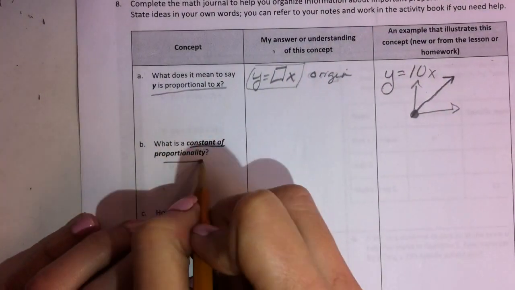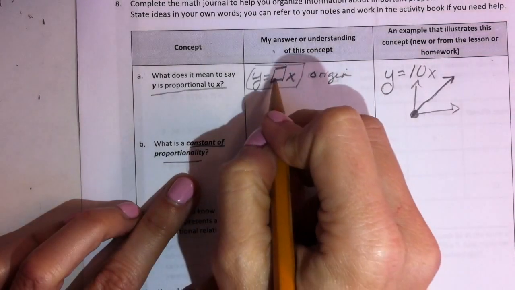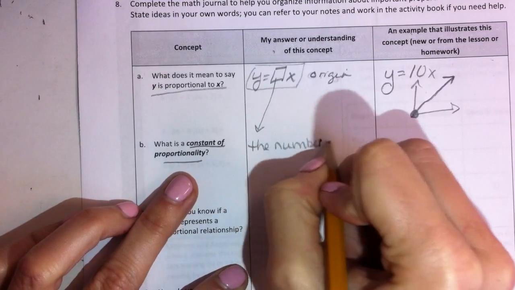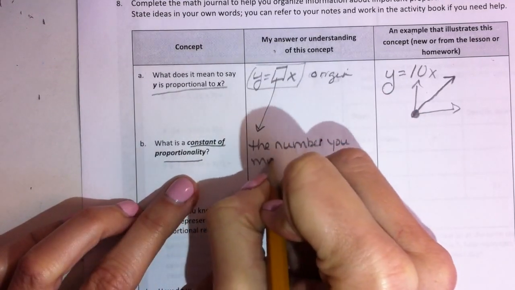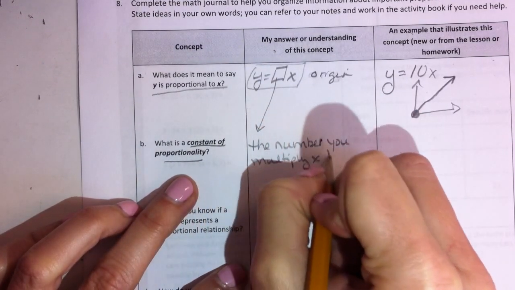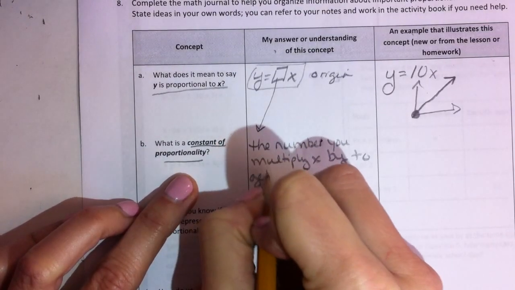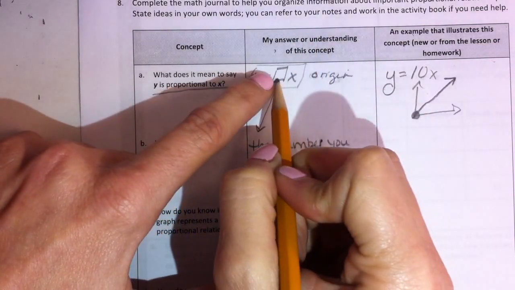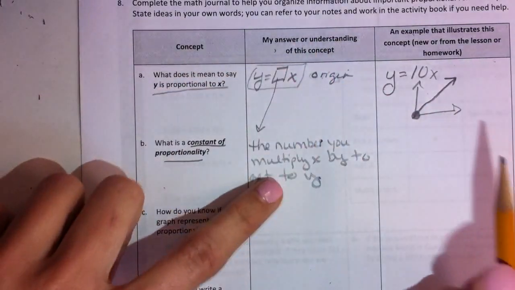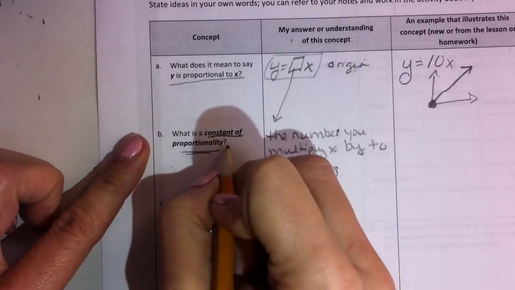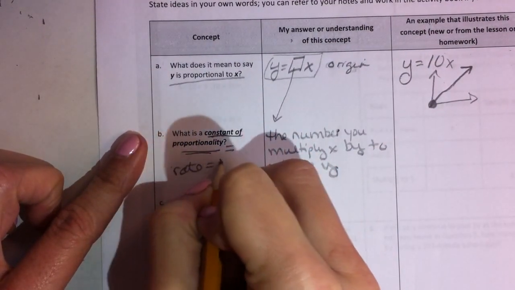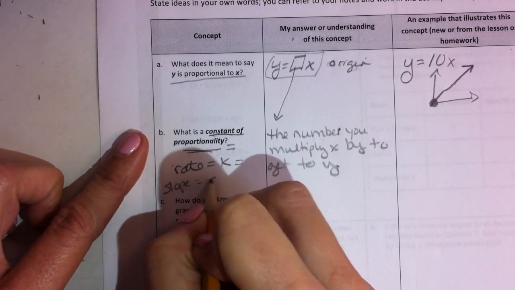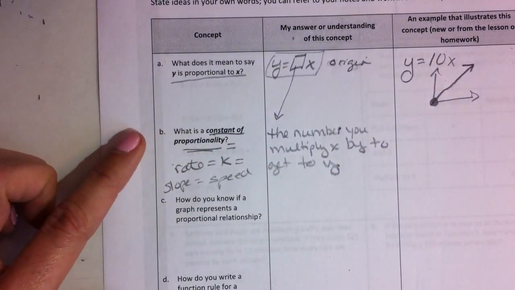What is a constant of proportionality? A constant of proportionality is the number you multiply x by to get to y. So to get to y, I have to take x and multiply it by some number. That number is the constant of proportionality. It's also known as the rate. It's also known as k. It's also known as slope. It's also known as speed.